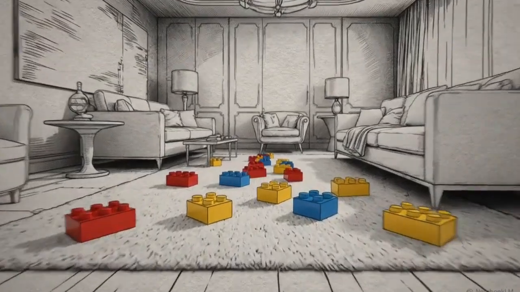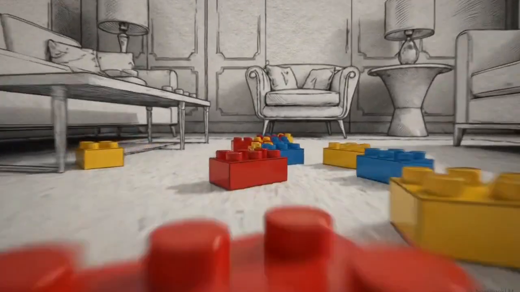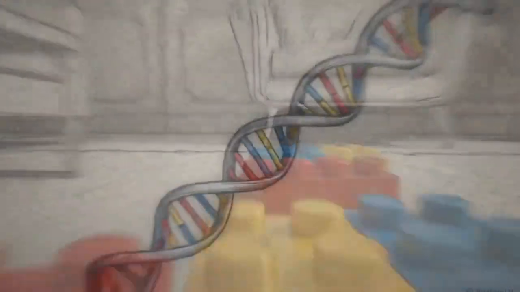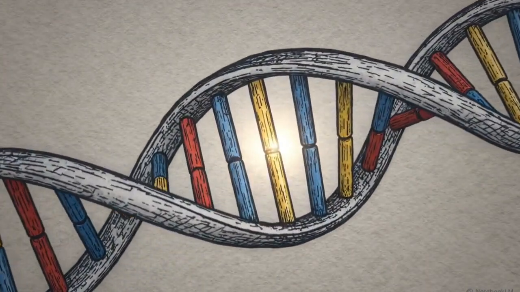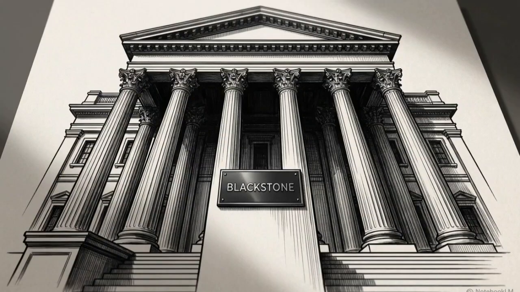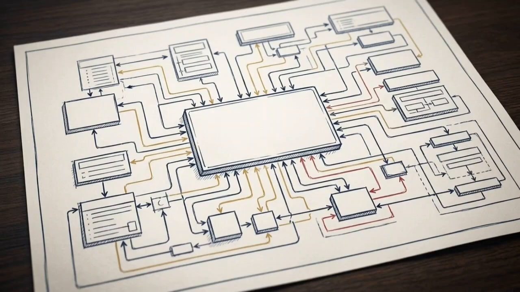A stay at a Hilton hotel, a trip to Legoland, and a personal DNA test kit are all products of different industries, yet they share a single owner, the private equity firm Blackstone. We are going to reverse engineer how these firms operate by building a private equity deal map.